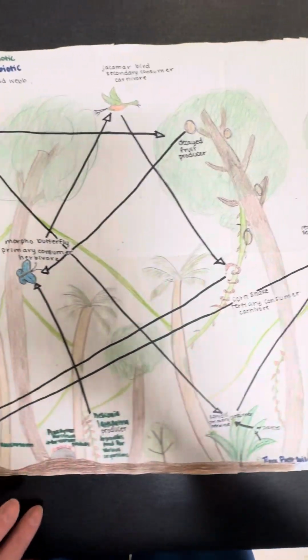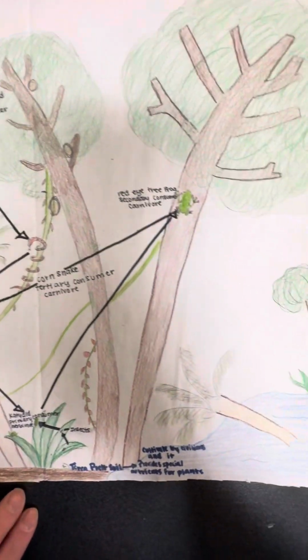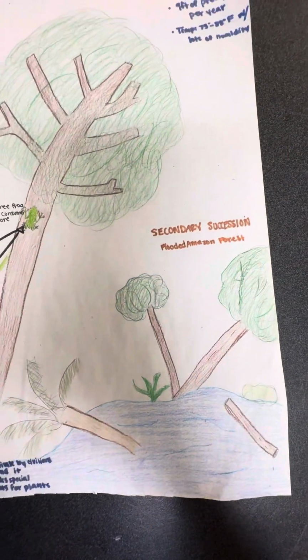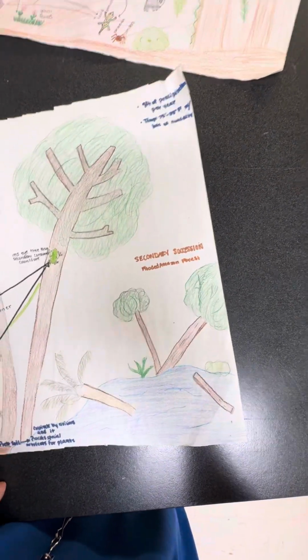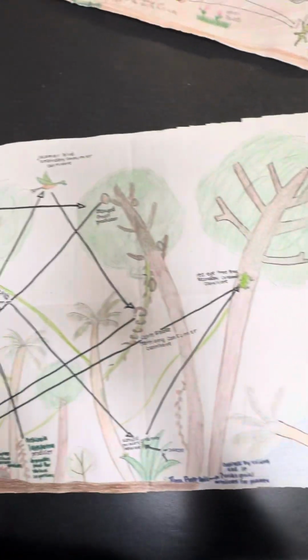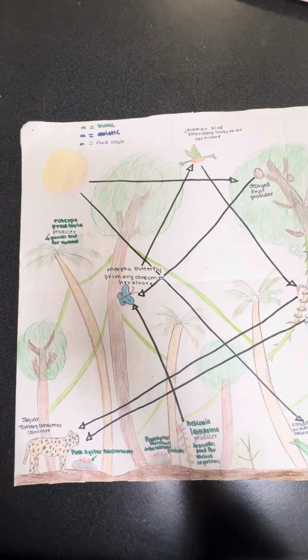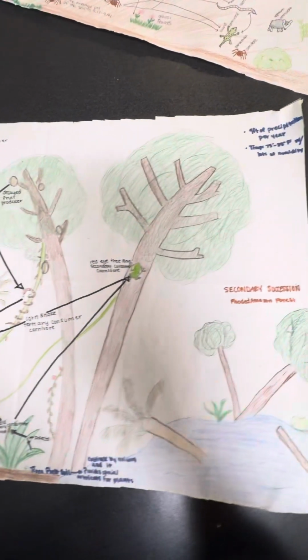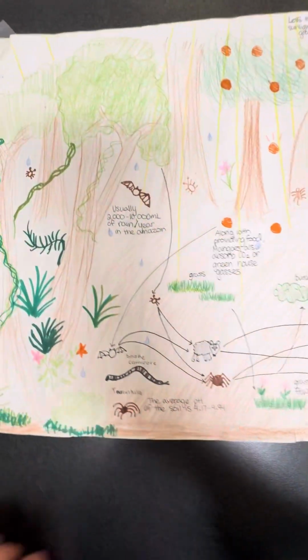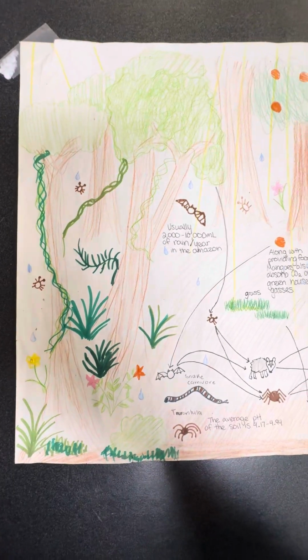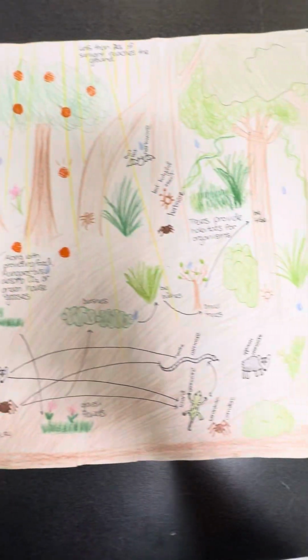We have details. We have labels of the organism names. There's some secondary succession going on. There's all kinds of good stuff in the poster itself. So again, you want to make sure that you're using your handout for this so that you can hit all of the points in the paper and get all of the points on your poster project.